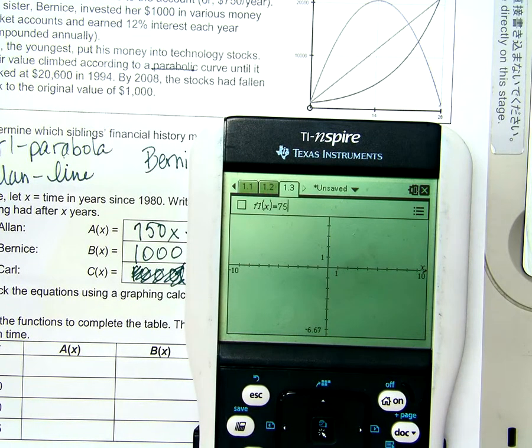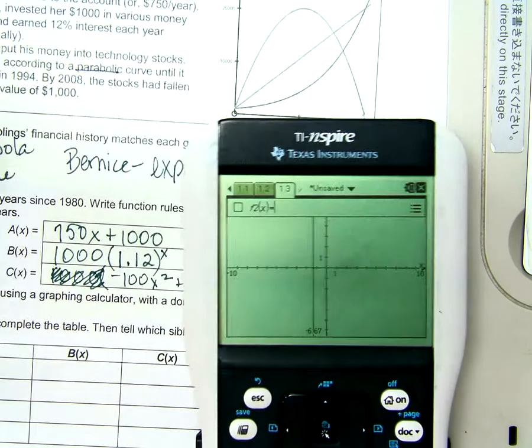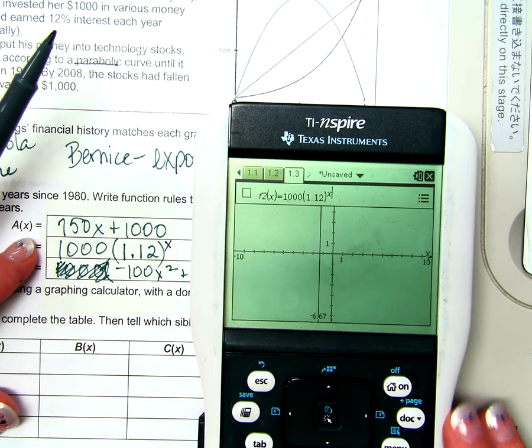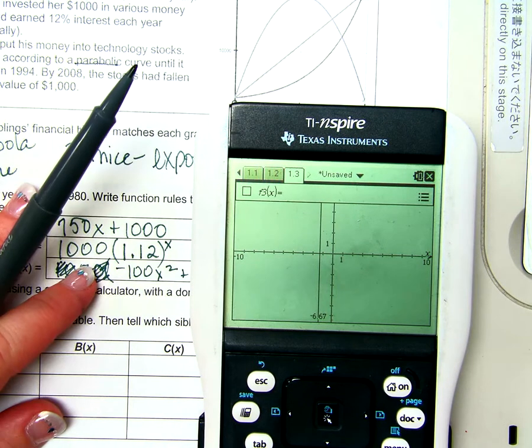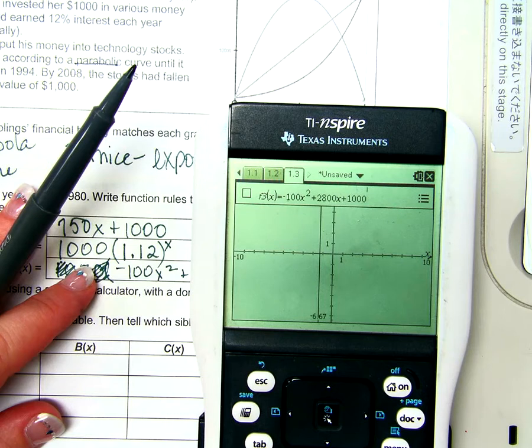So 750x plus 1000 is the first one. 1000 times 1.12 raised to the x power, and then negative 100x squared plus 2800x plus 1000.